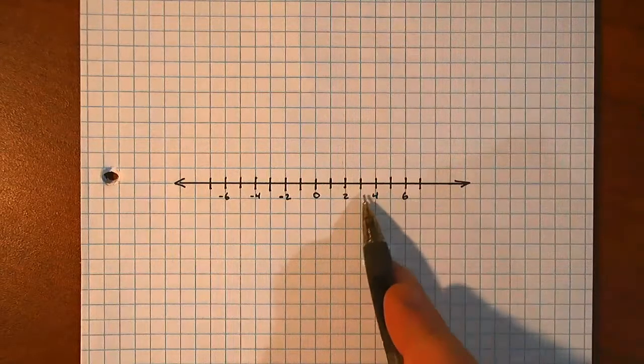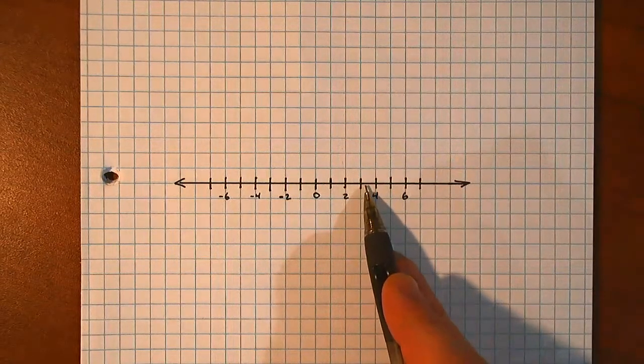If I'm really careful and tricky, I could even go just a little bit past 3 and I could graph a number like pi, 3.14159, right?